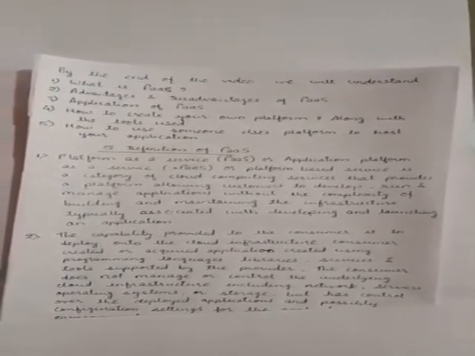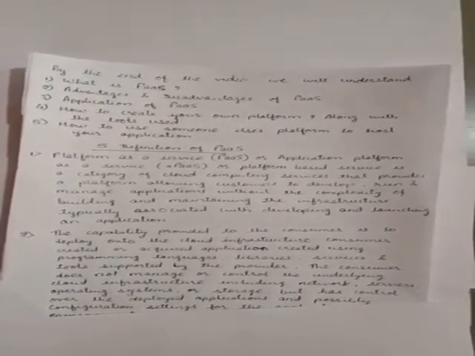Platform as a service or application platform as a service or platform based service is a category of cloud computing services that provides a platform allowing customers to develop, run and manage applications without the complexity of building and maintaining the infrastructure typically associated with developing and launching an application.